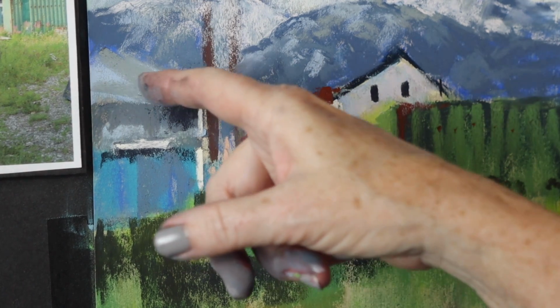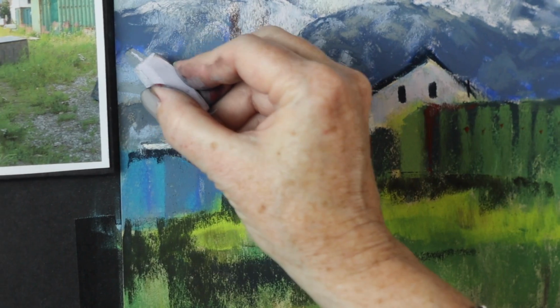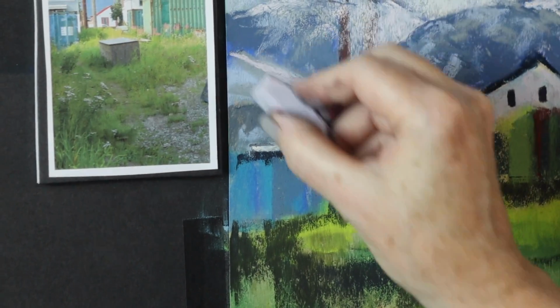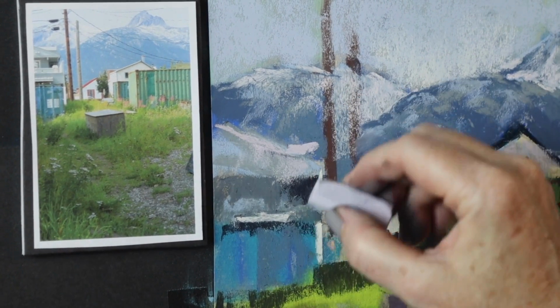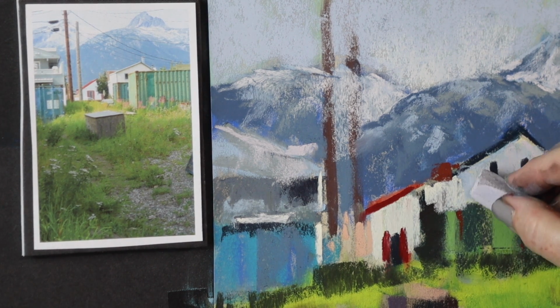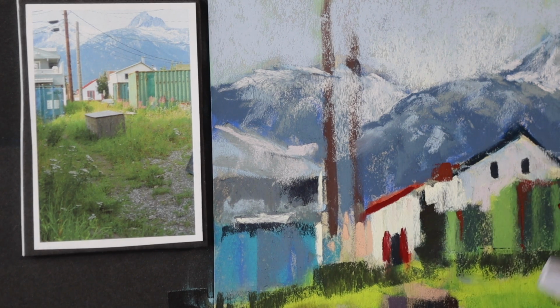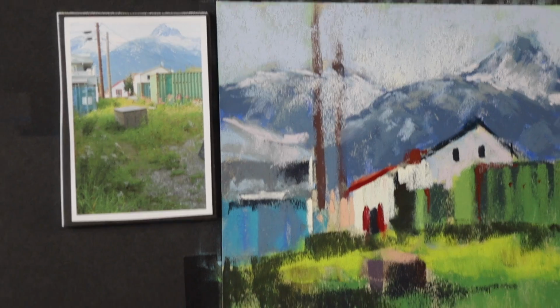I want this roof to stand out a little bit more, so I'm going to add a little bit of a lighter area to it. The one thing about playing with these buildings and these shapes is I'm not really trying to be exact. I'm just, you know me, I'm just trying to get the feeling for this area. It's a collection of interesting shapes and colors.